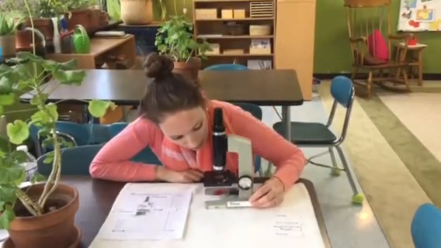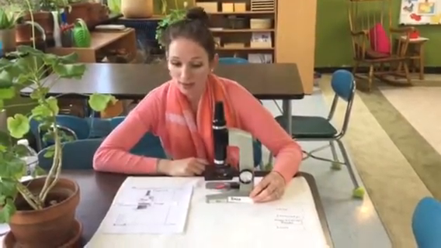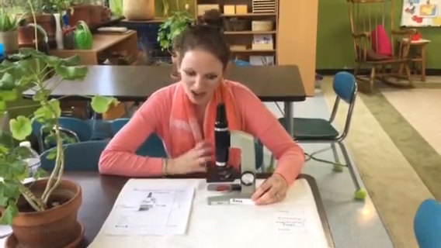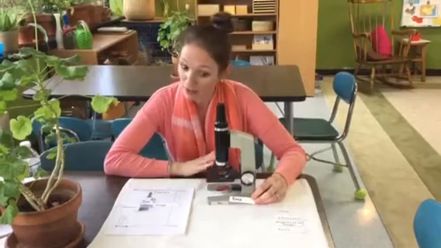And then when you get down here to the bottom, you're at the base. And this is what anchors the microscope. It holds it to the ground and gives it some weight so that it's not flimsy or floppy.